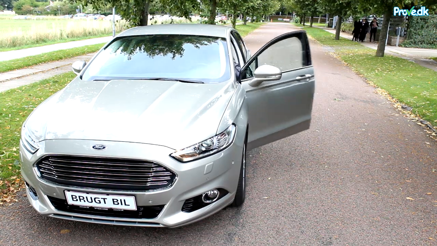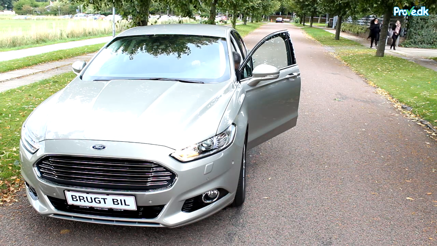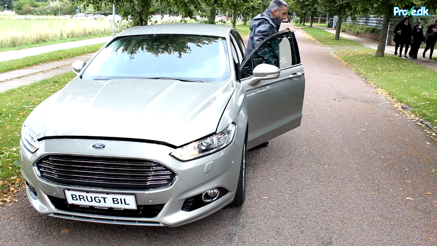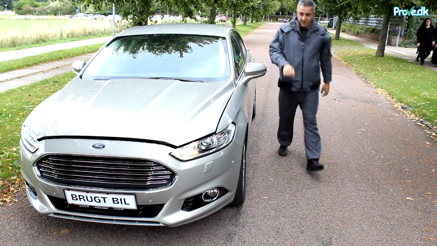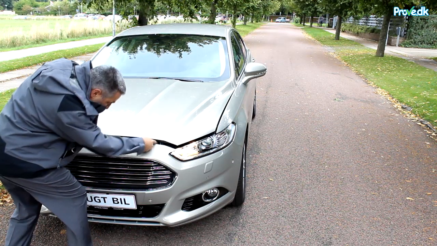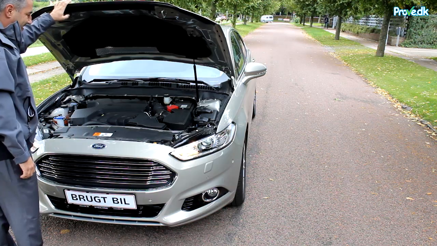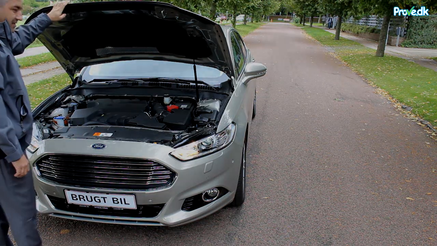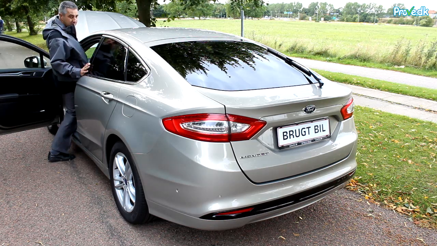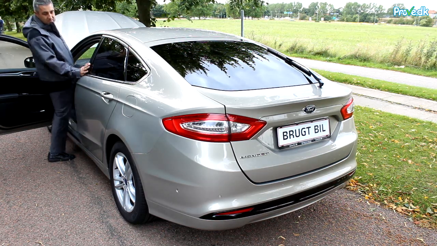The engine should not produce excessive noise or fumes. You can control this by turning on the engine and opening the hood in order to hear if there is any excessive noise. Then you need to ask the examiner to press the accelerator pedal while you observe for any excessive fumes coming out from the exhaust pipe.